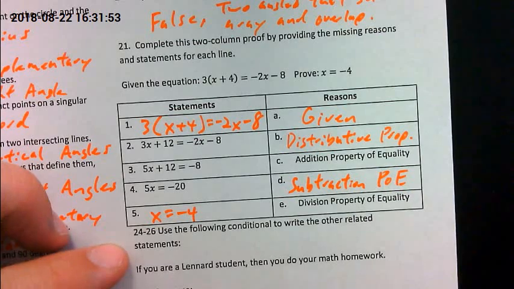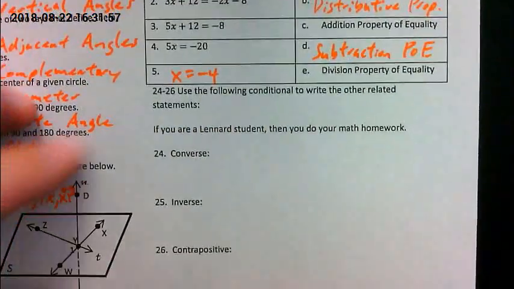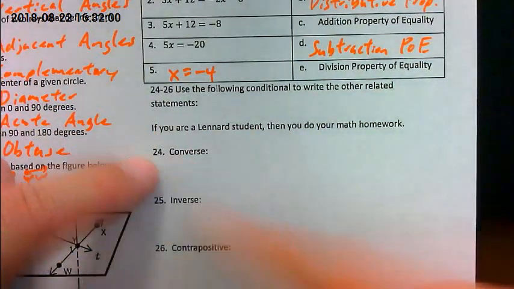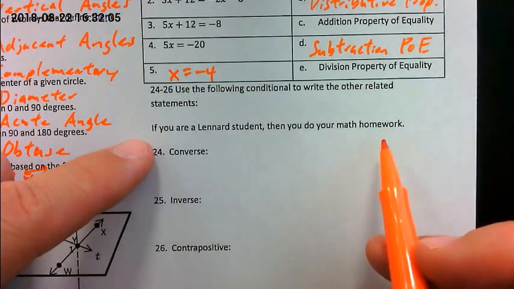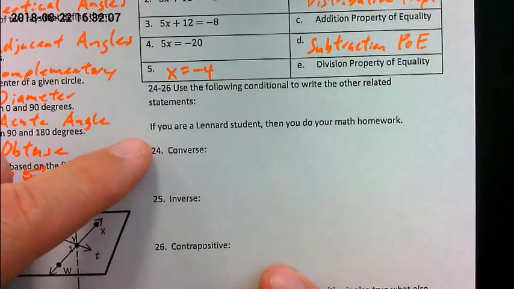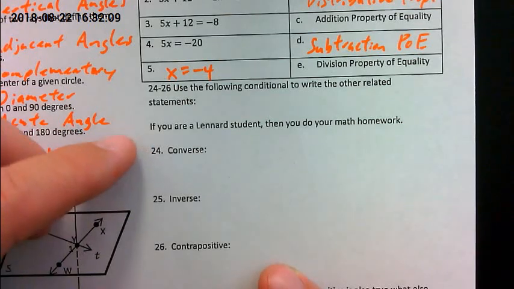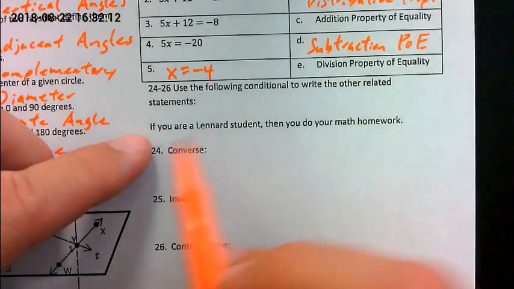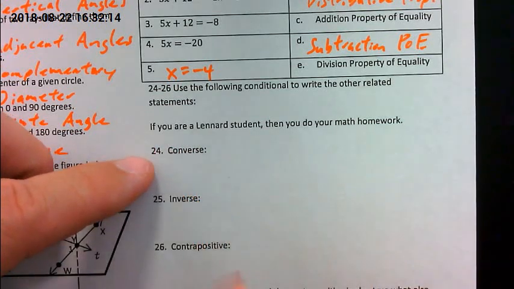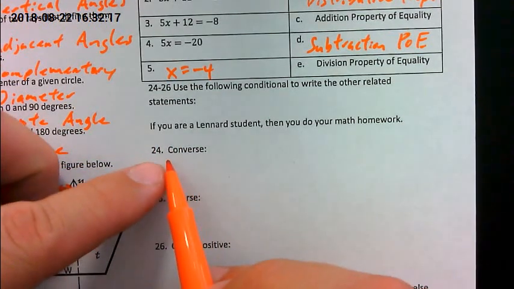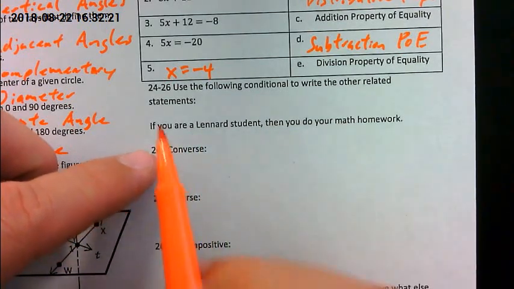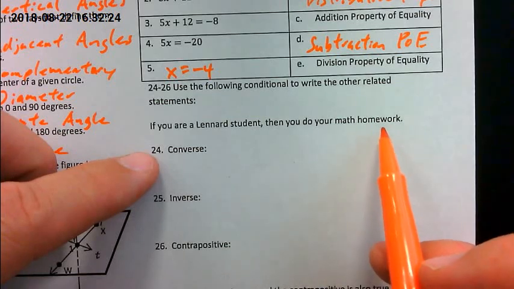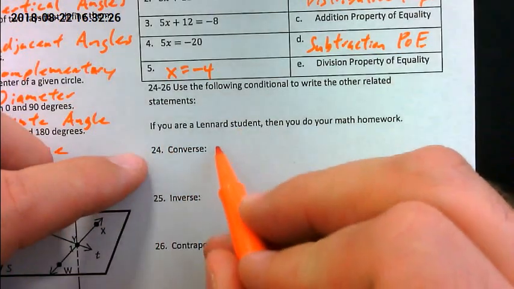All right, on the next set. Converse, inverse, and contrapositive. So, 24. They want the converse of the statement: If you are a Leonard student, then you do your math homework. All right? Again, it's not necessarily a true statement, but the truth value doesn't matter for rewriting the statements. So, for the converse, we are switching these two around. So, if you do your math homework, then you are a Leonard student.